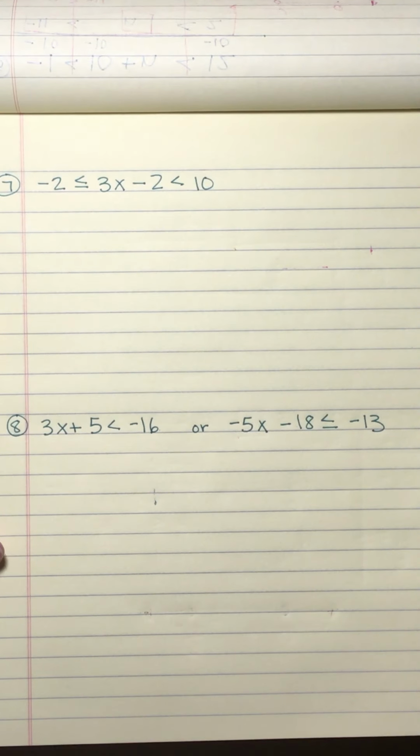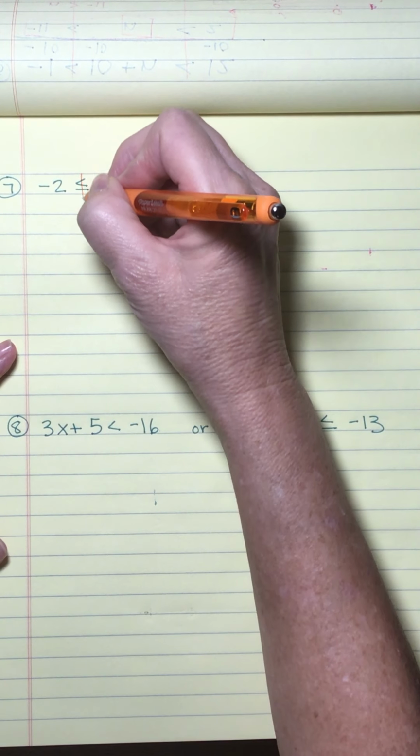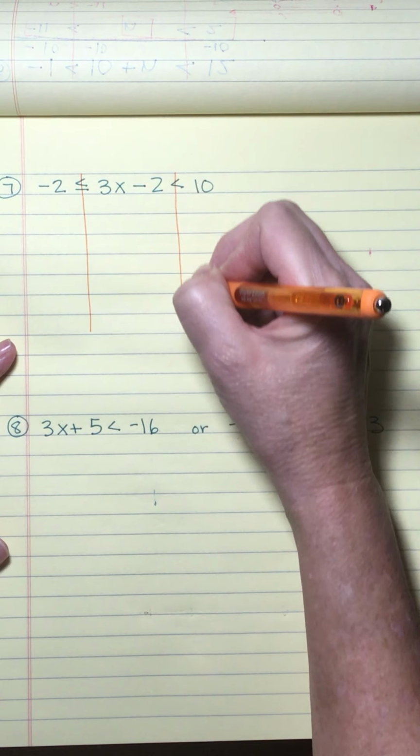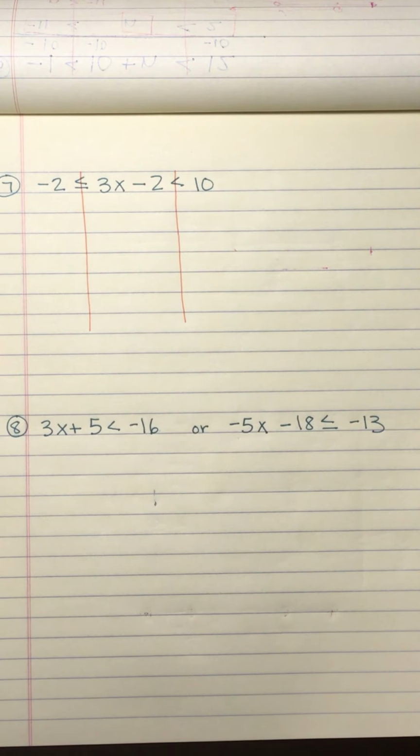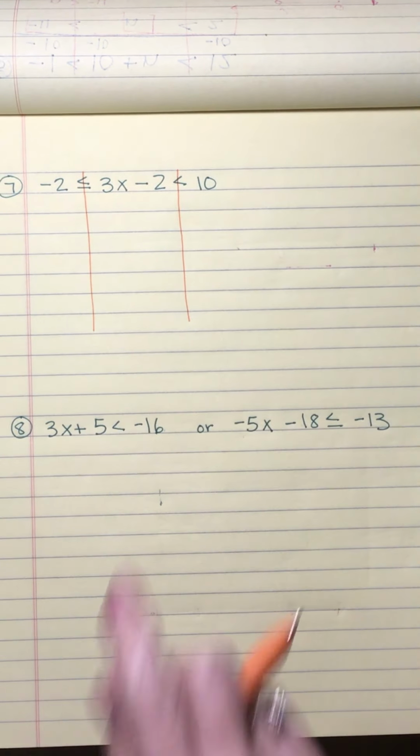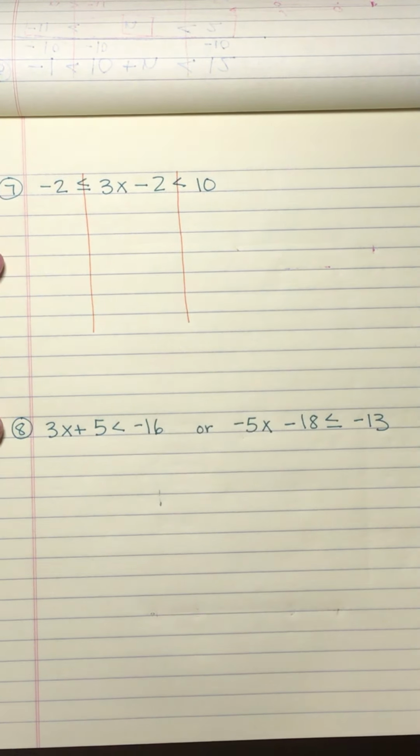Okay, and last two, you guys. So again, we look here and we see this is an and statement. Sometimes the and statements are broken into two. Sometimes they're put together like this.